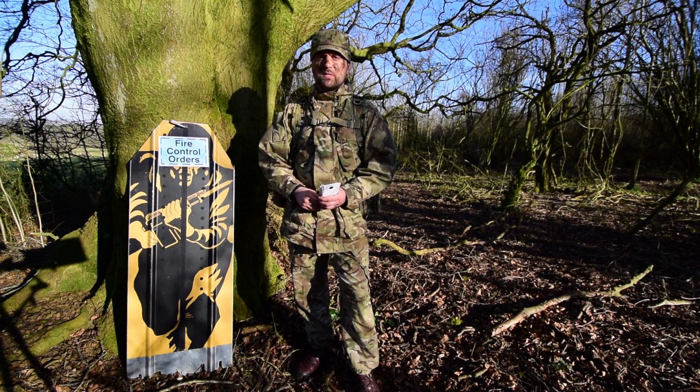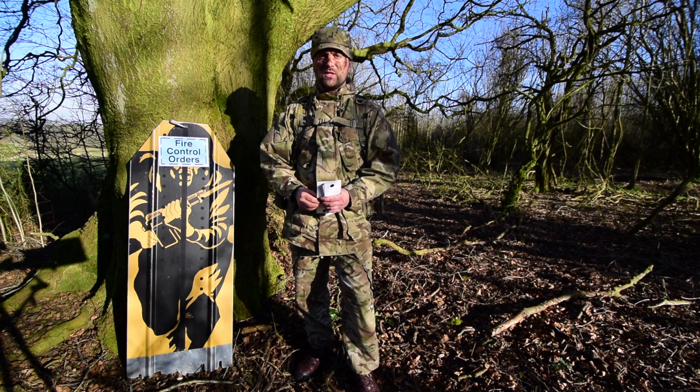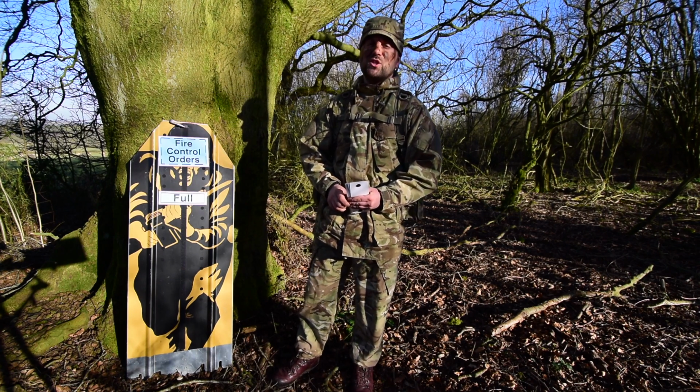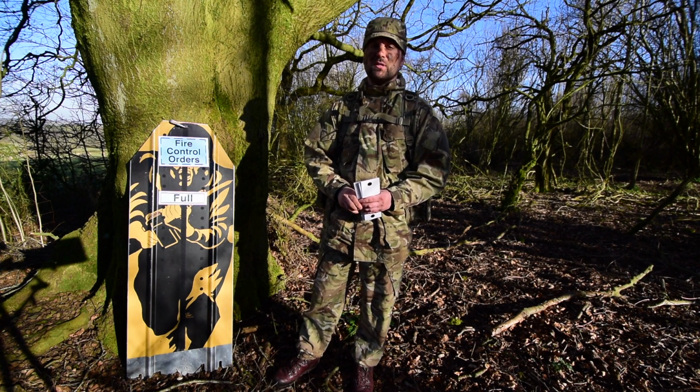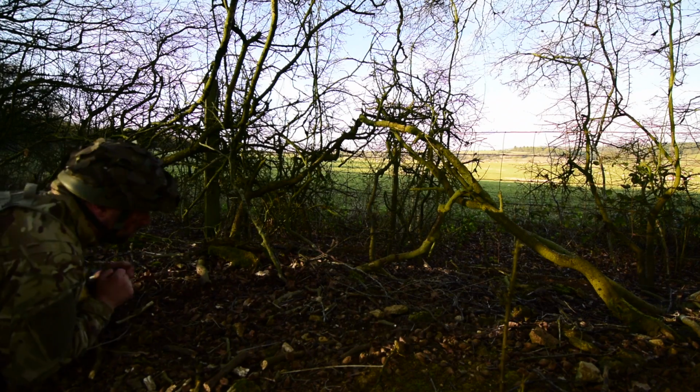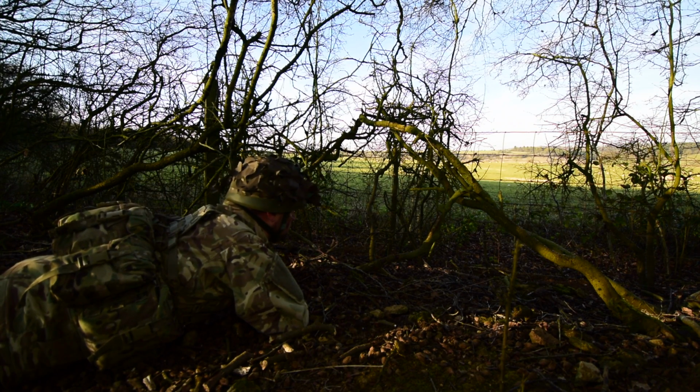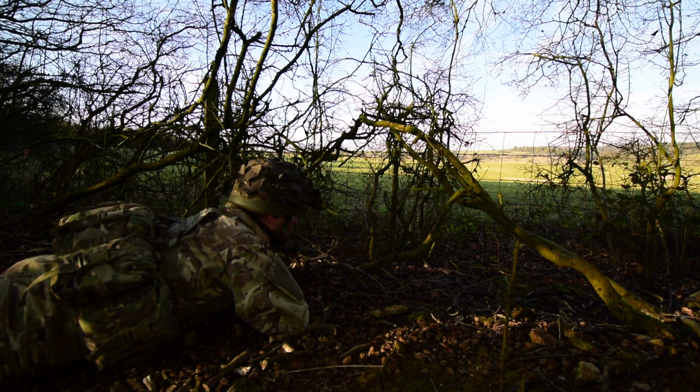There are four different types of fire control order. The first one is full. This is given when there is sufficient time. Section 300. Centre of axis, farmhouse. Bottom left corner, fire. Stop.